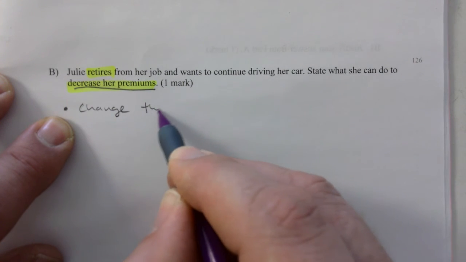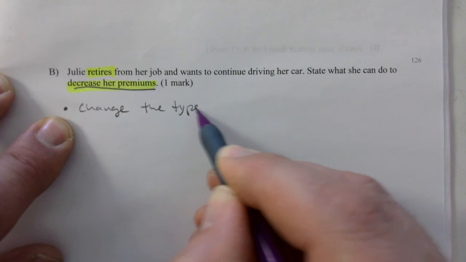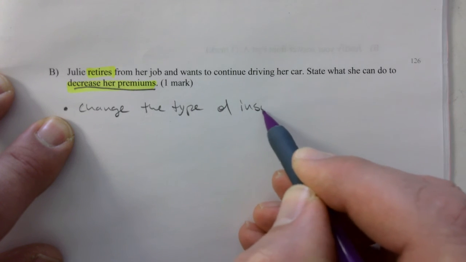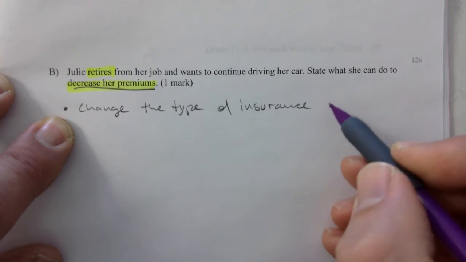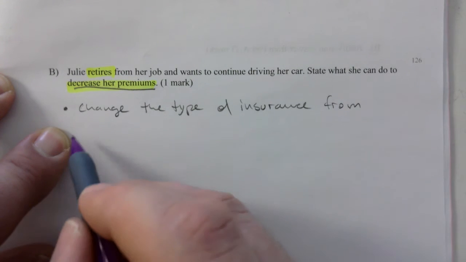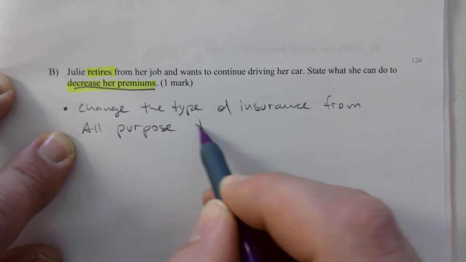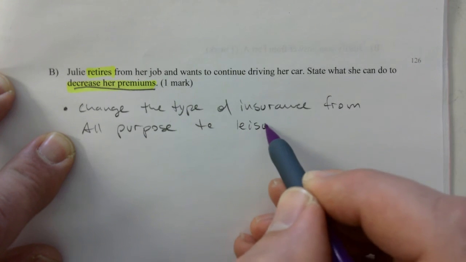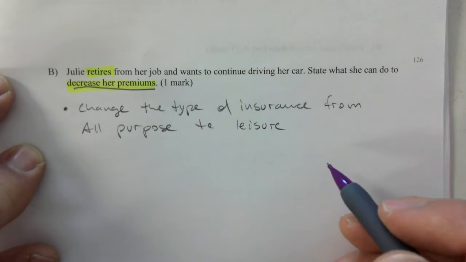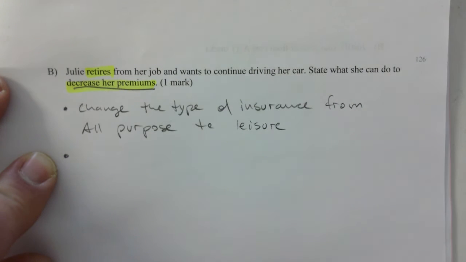Change the type of insurance from all purpose to leisure. That would make that happen.